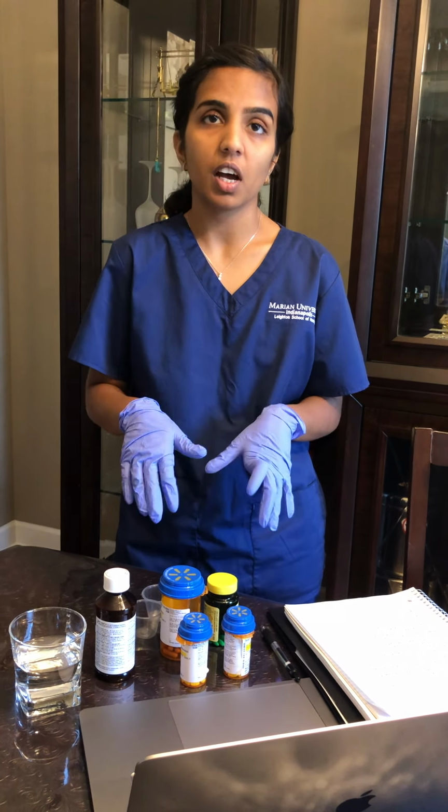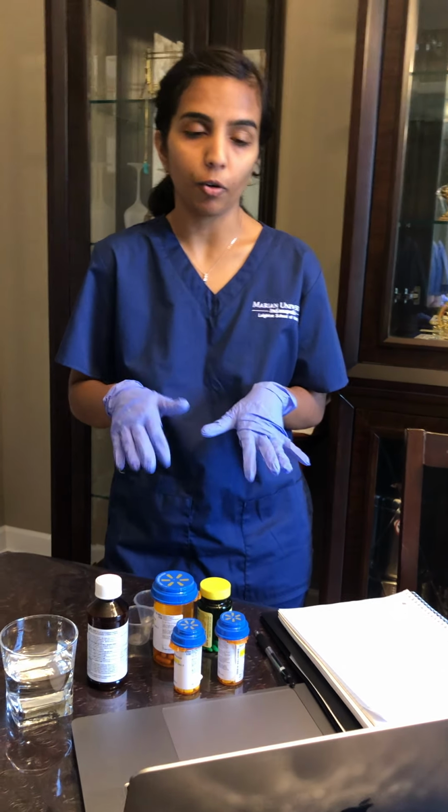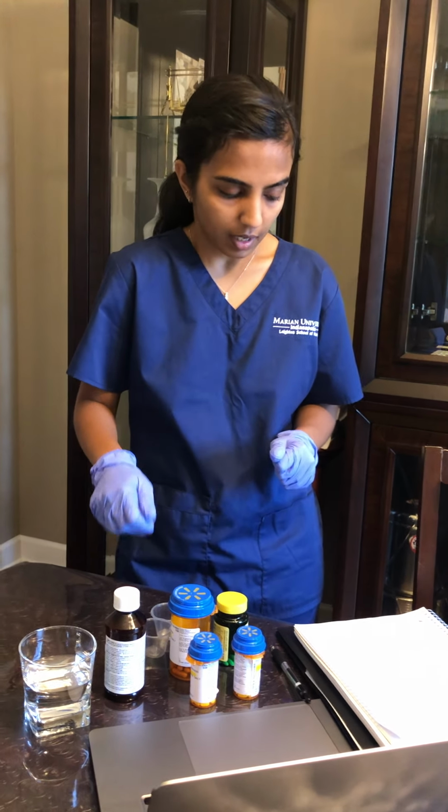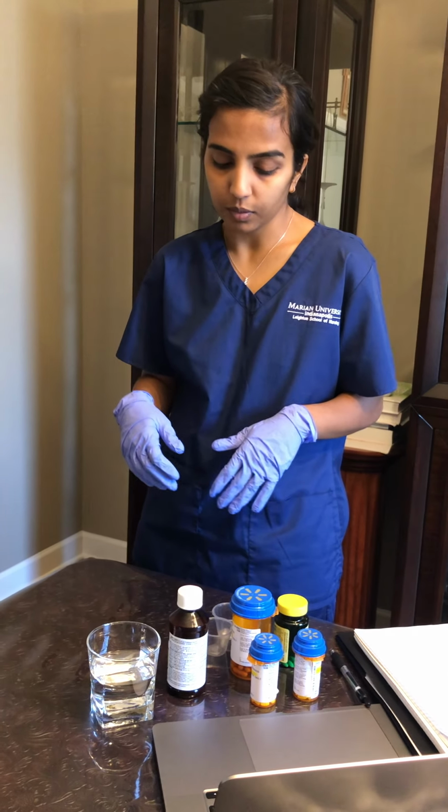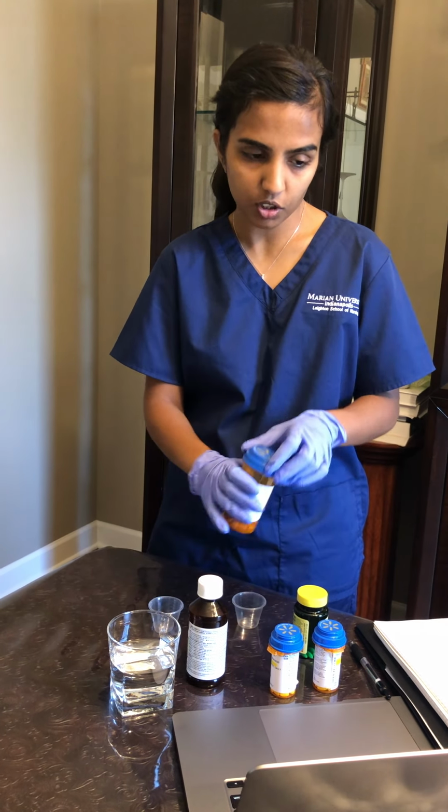This is my 3rd time checking the medication before I give this to my patient. And so I'm going to take my medication out.